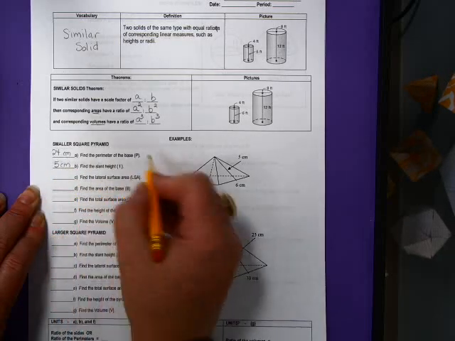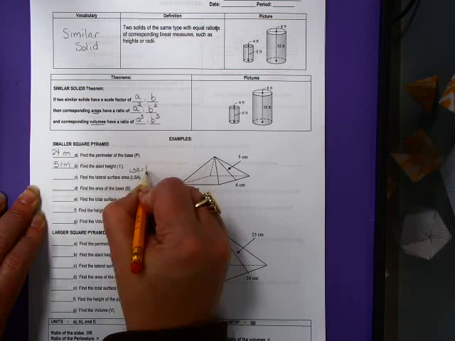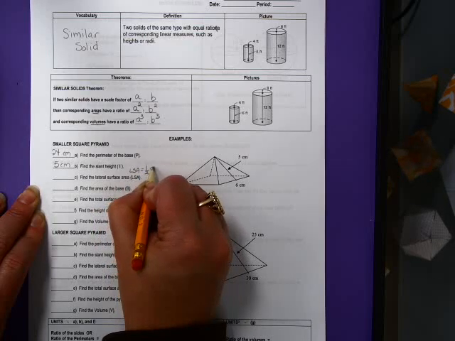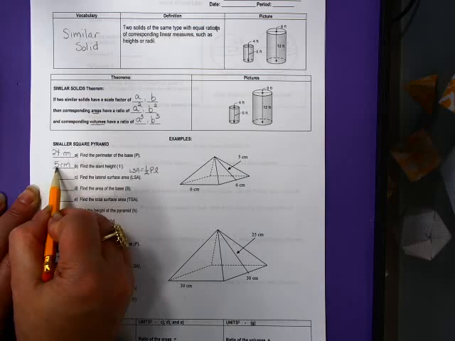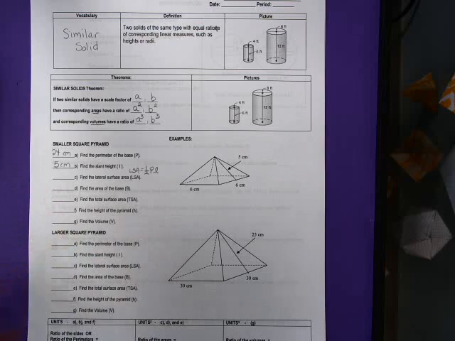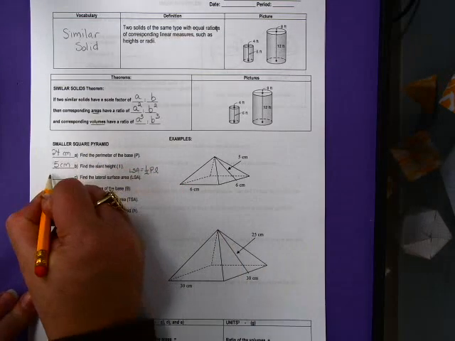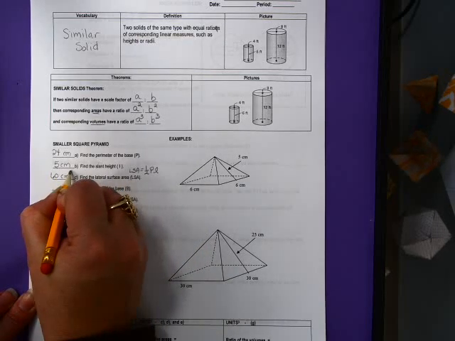And the lateral surface area, that's going to be 1/2 the perimeter times the slant height. So you take the perimeter and the slant height and you multiply those together and you divide it in half. So 24 times 5, that's 120. When you cut it in half, that's 60. So my lateral surface area is 60 centimeters squared.